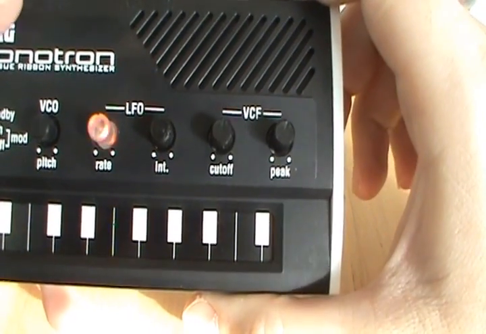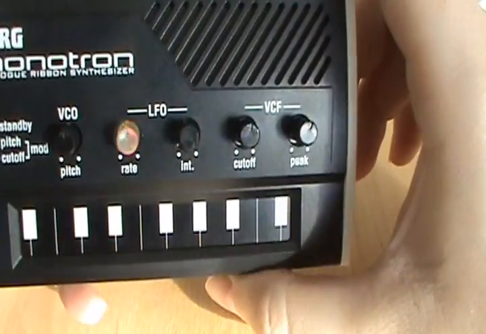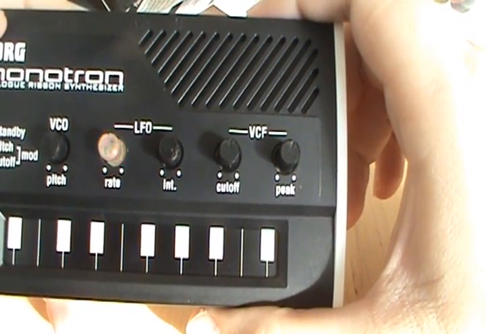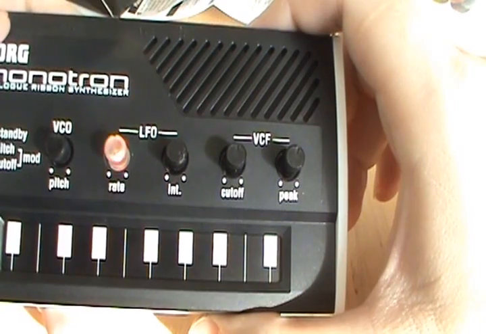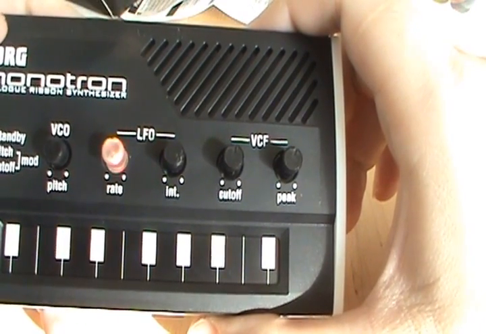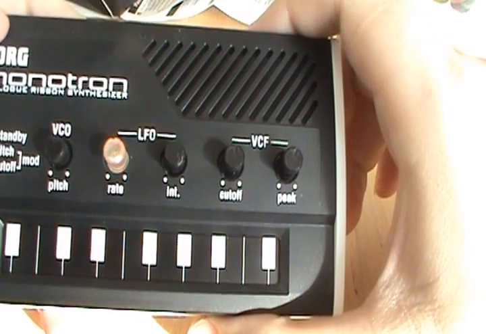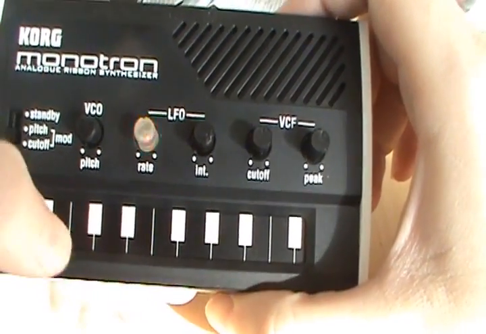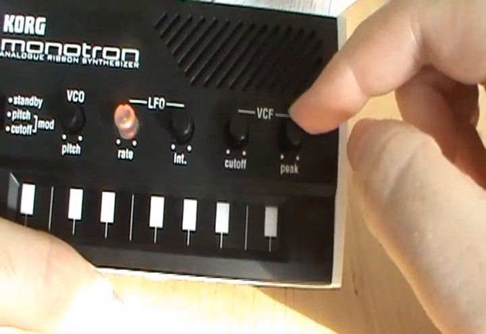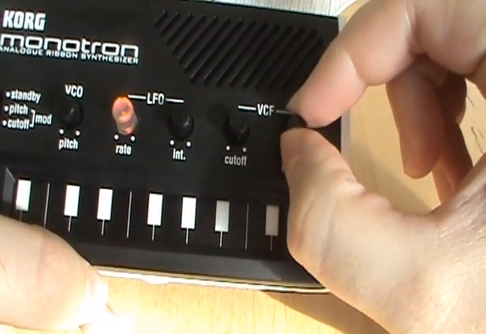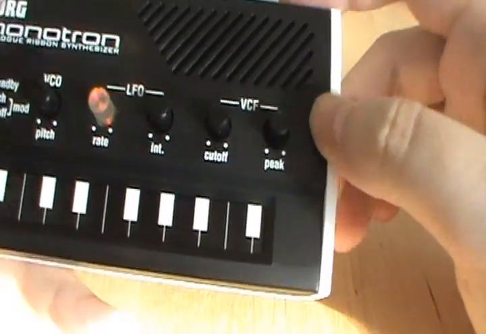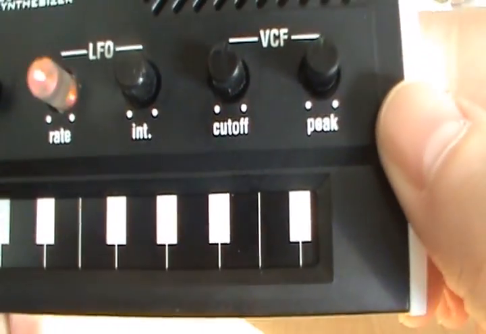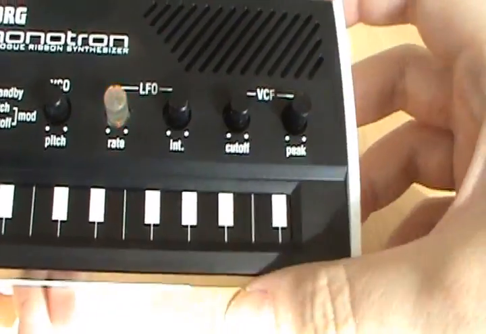Again, since I'm also new to this, I don't pretend that my vocabulary is exact, and for more information I would recommend you to use Google or Wikipedia, or one little movie that I would really recommend, but I will tell you about this at the end of this video. So right now let's see what this knob here is doing. This is labeled peak. On most commercial synthesizers it's labeled resonance.